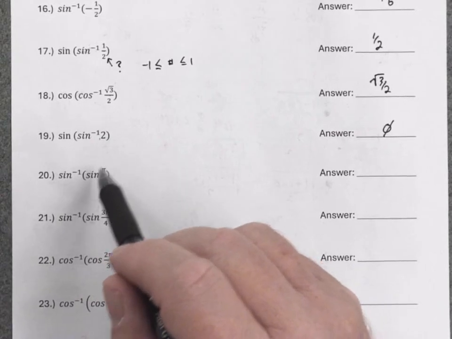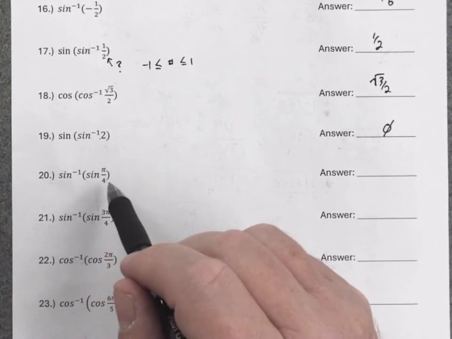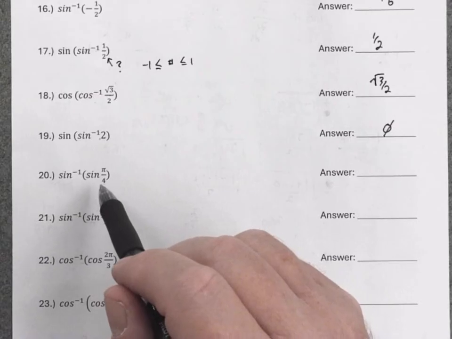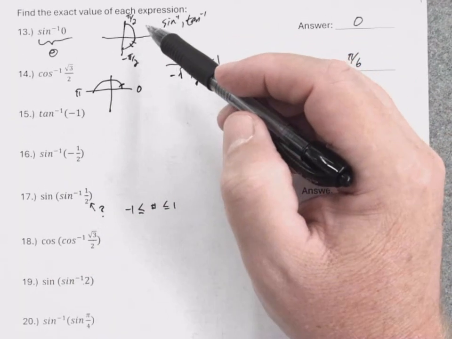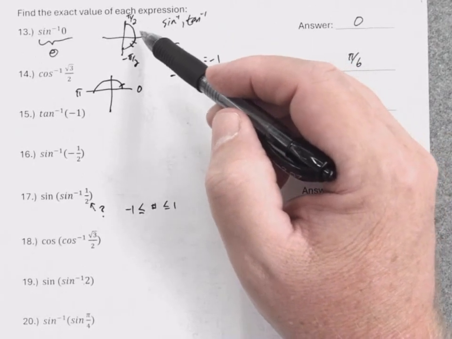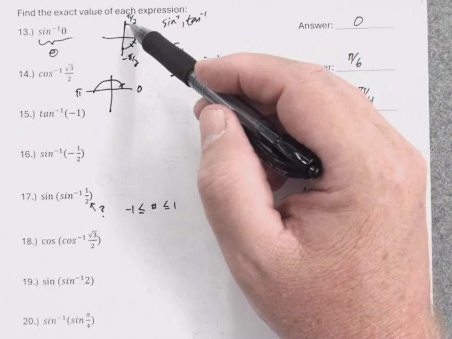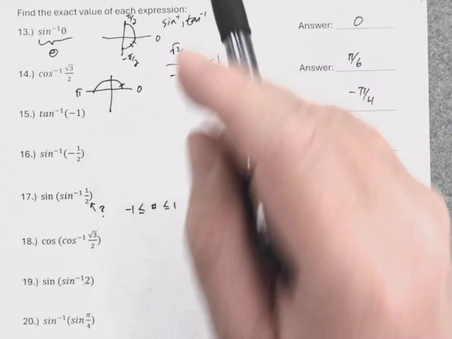In this case, what we check, we look at this angle, and we have to see if this angle is in what I call the allowed region. Now for inverse sines, the allowed region is the right half of the unit circle. And they also have to make sure that it has the correct label. So from -pi over 2 to pi over 2.